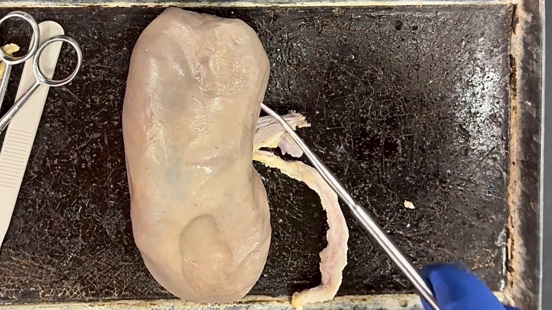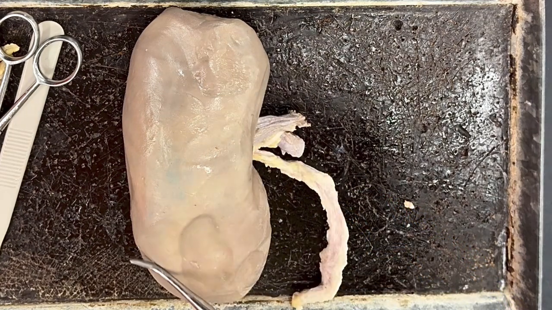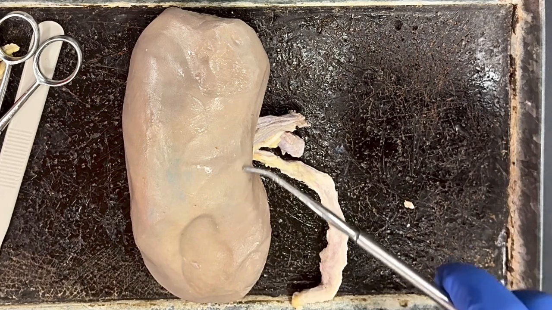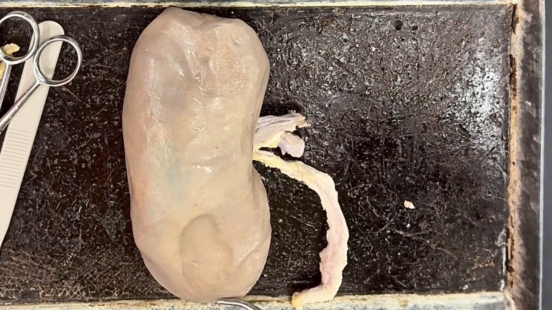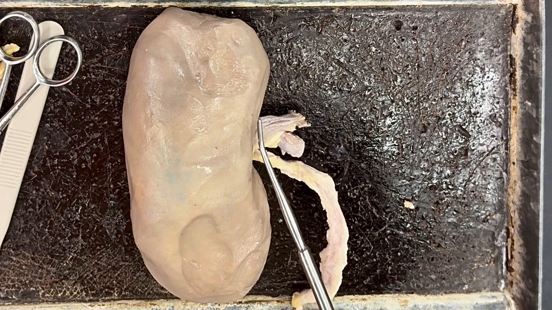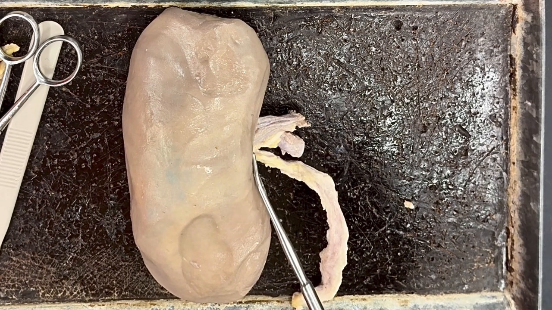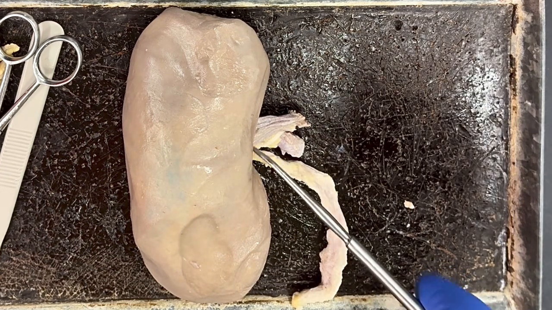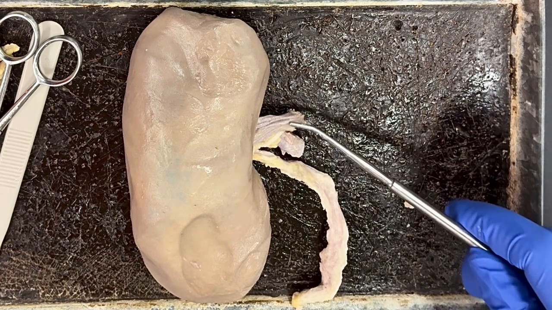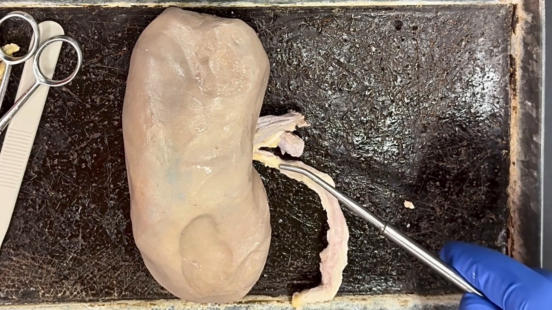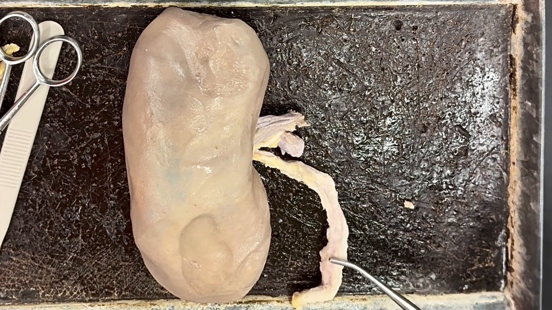The kidney is going to have an outer capsule known as the fibrous capsule. That's what we are seeing here. And then there's this indentation in the kidney, and that is known as the hilum. Once we find the hilum, that's going to help us find our renal vein, our renal artery, and then here we can see our ureter.